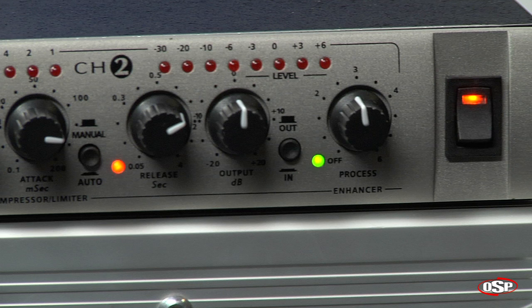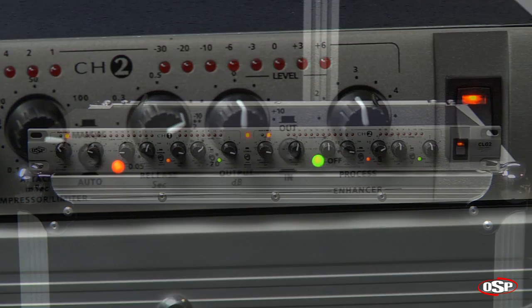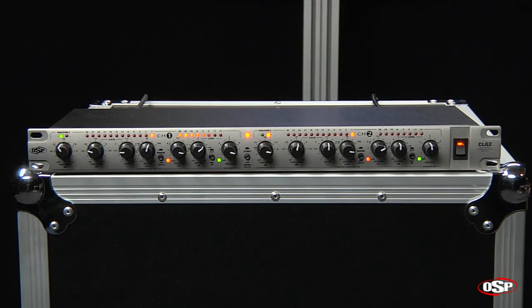The output controls allow for the increase or decrease of the output signals by a maximum of 20 dB. This allows for compensation for level loss due to compression or limiting process. The in and out switches activate the corresponding channel. This switch can also be called a hard bypass.